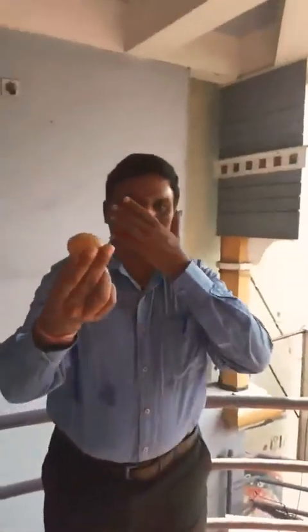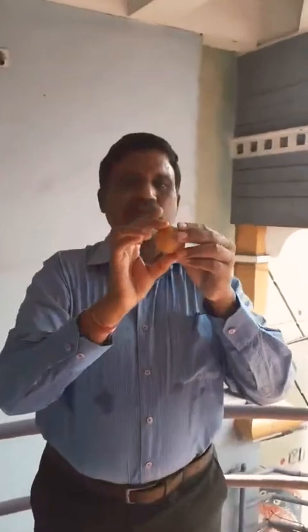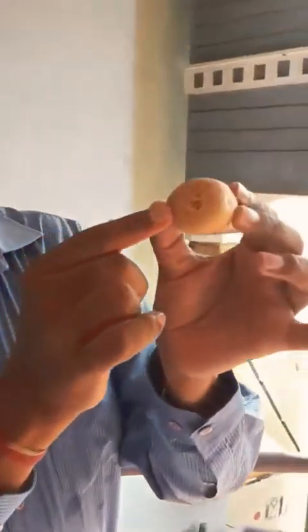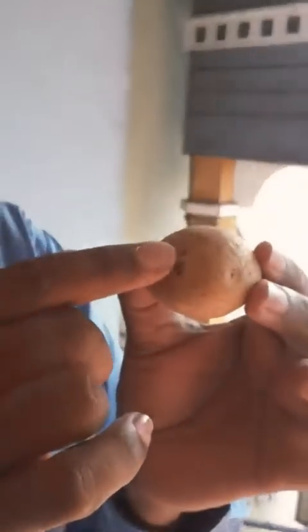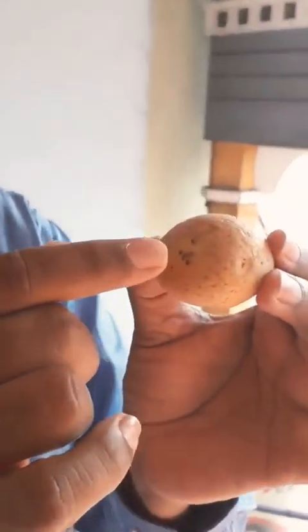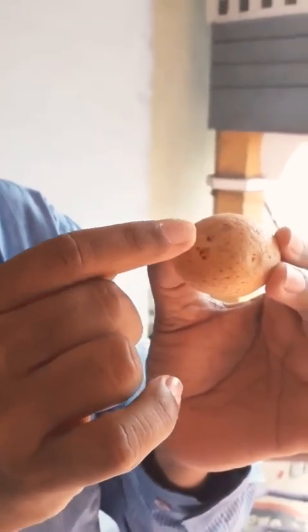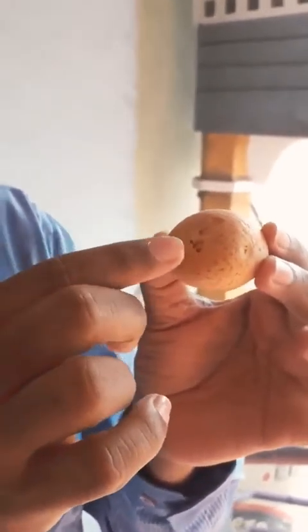Next, have you heard of this? Very common, all of you are tasting this. Potato. Very good, it's called potato. Now, please examine very closely here. There are some scars over here. These are called eyes. What is this called? Eyes, or leaf scars, that's called a bud.